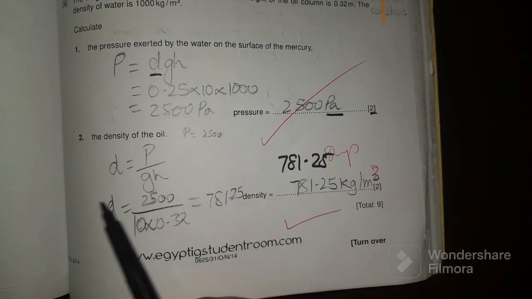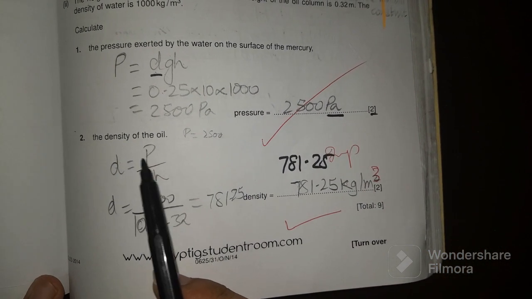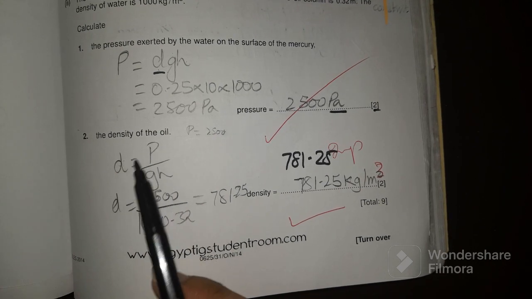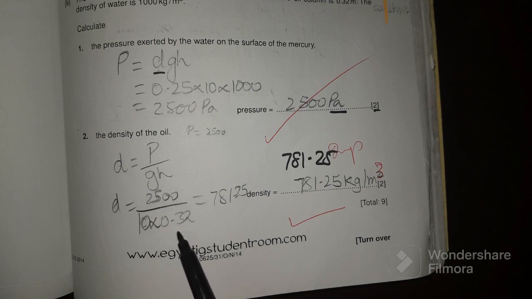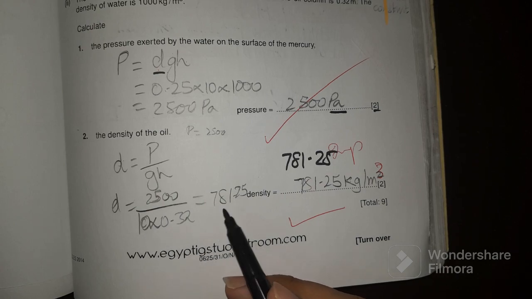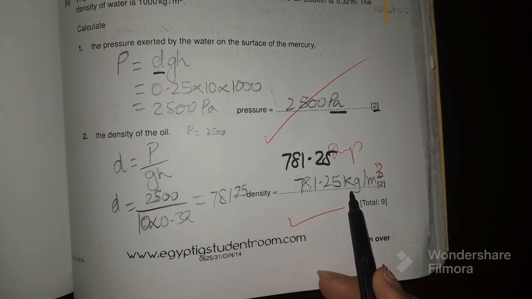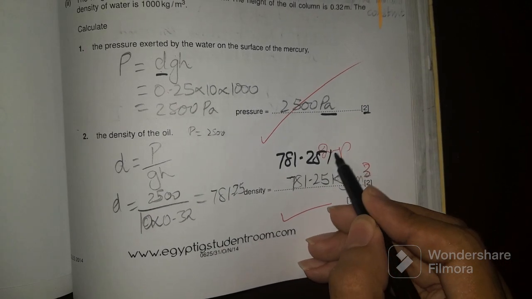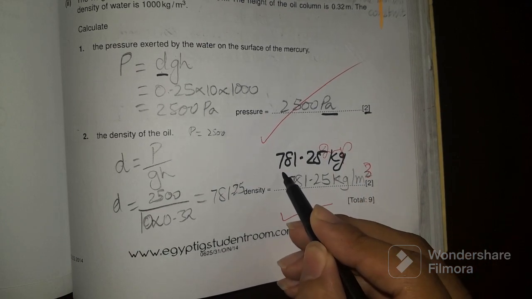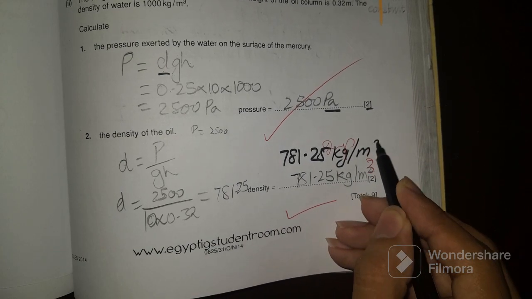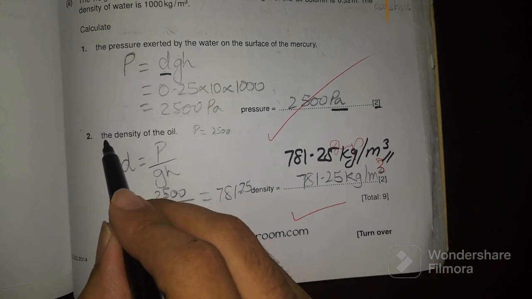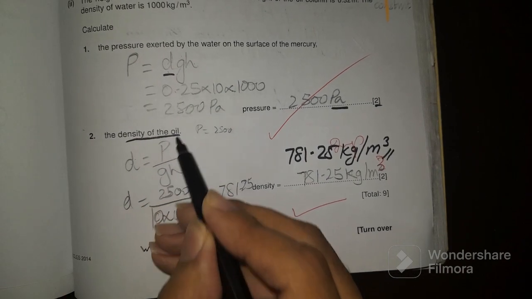Part 3 states calculate the density of the oil. So density is equal to pressure divided by gravitational field strength multiplied by height. So 2500 divided by 10 multiplied by 0.32, my bad. So the answer will be 781.25 kilograms per meter cubed. So this is what we will write as the density of the oil.